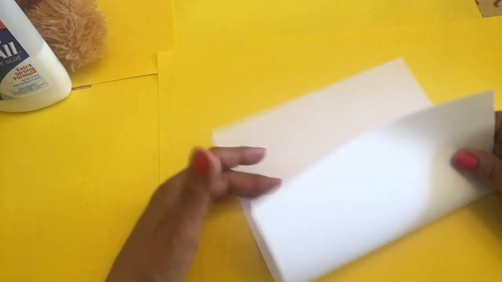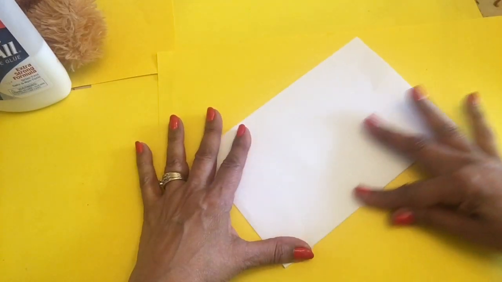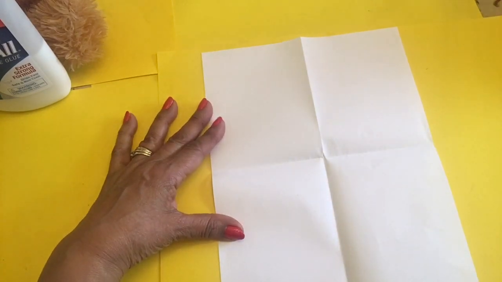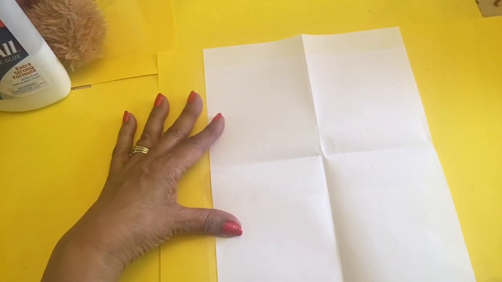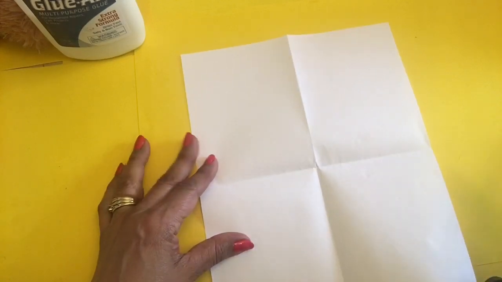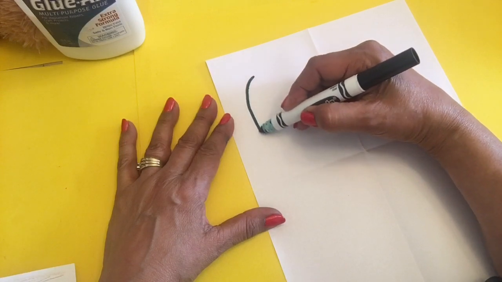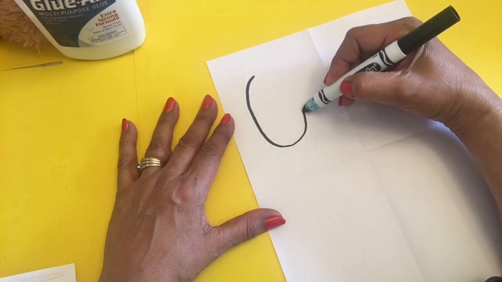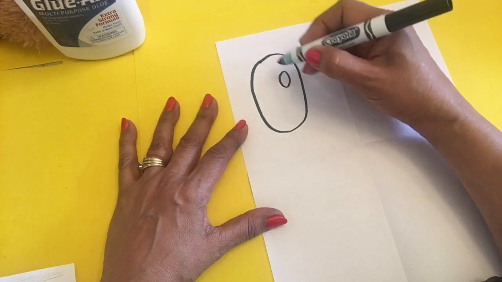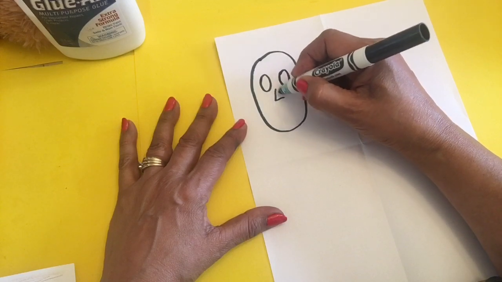And we are going to fold it in half and then fold it again. Okay, just like that. Our first country we are going to visit is Mexico. And we are going to draw a circle. And then put 2 circles for the eye area and a triangle for the nose.